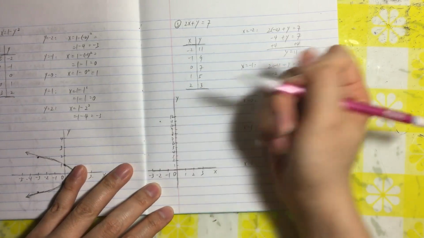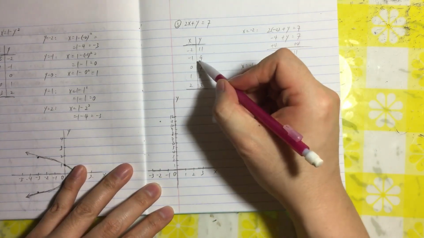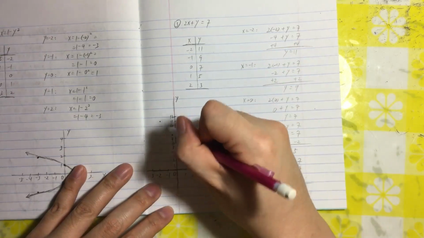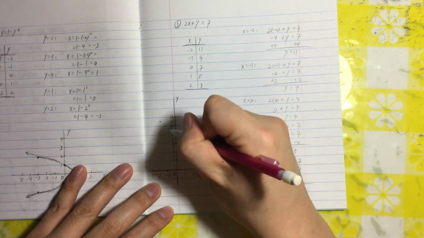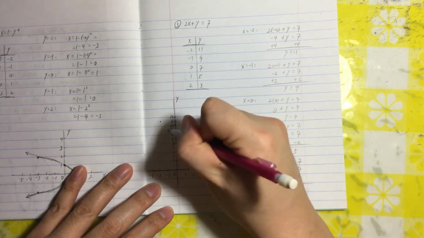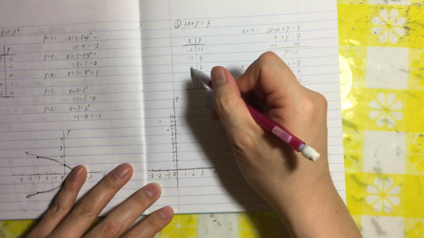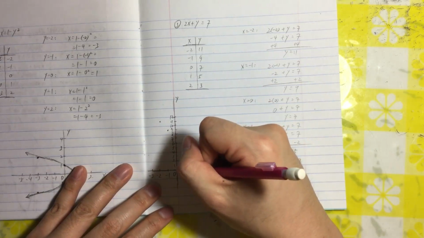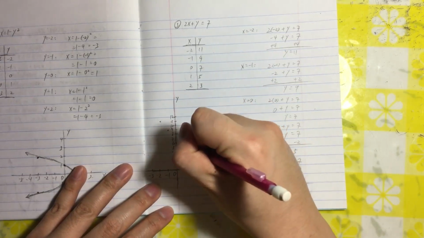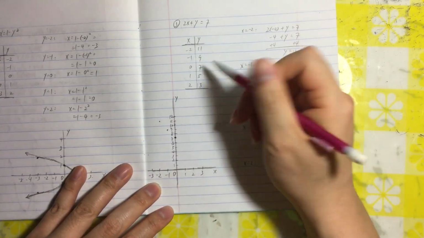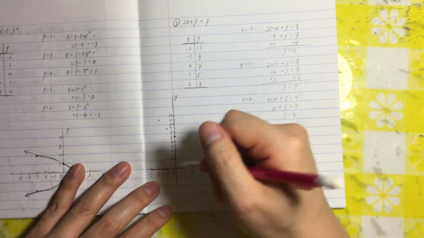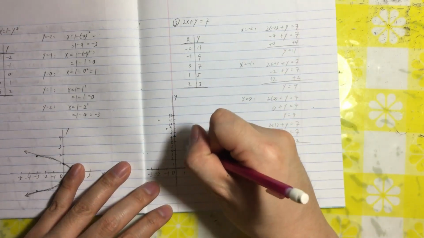That's the first point. Second point, when x is -1, y is 9. It's here. Next, when x is 0, y is 7, is here. Next, when x is 1, y is 5.